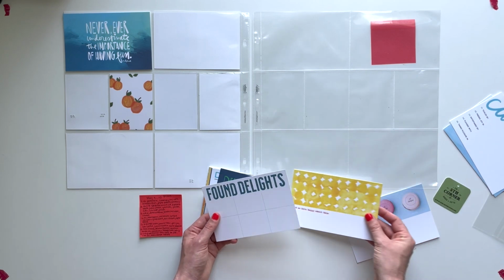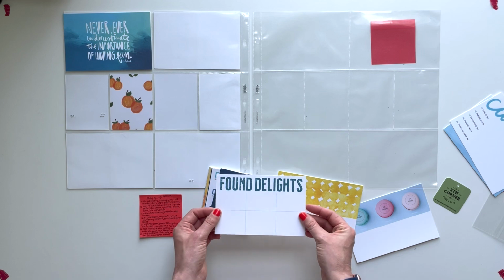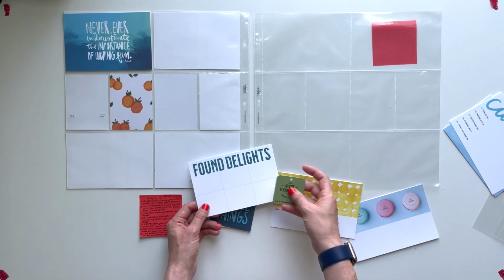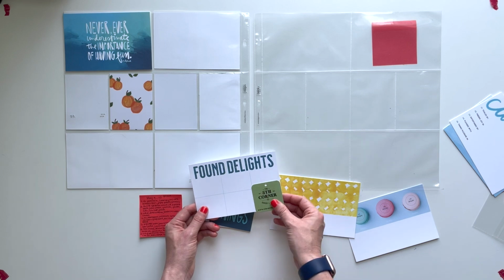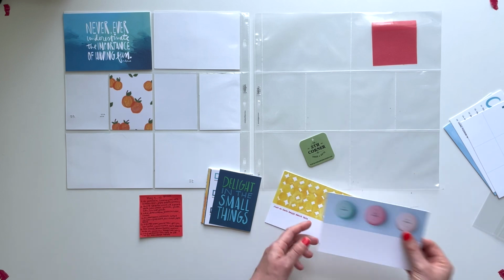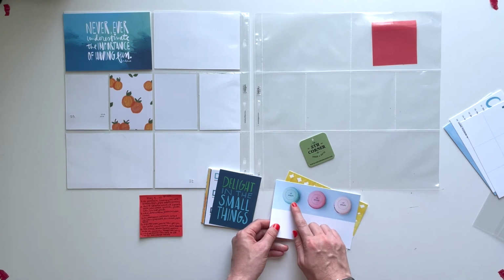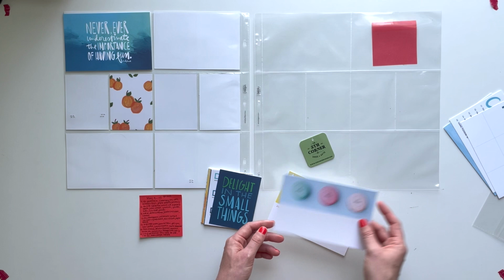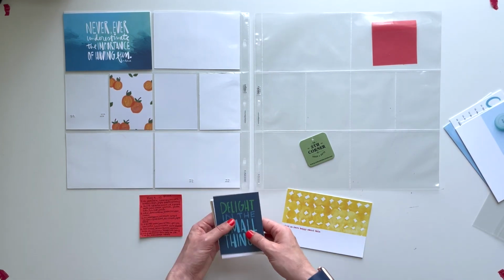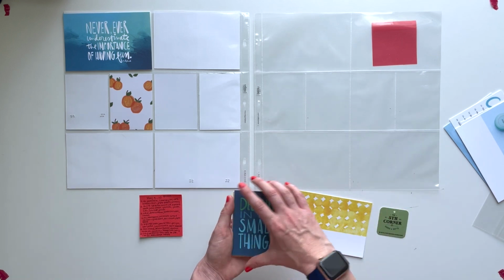That one's a maybe. This one I love, and I wish I had thought of it prior to this week, because if I had collected more things, these would have been really fun to crop down and put there, but it's not going to work for this week, so I'm going to put that to the side. I also think I'm not going to use this one because the macarons don't really fit this week. So this one's a maybe. That one I'm going to use for my title card, and now I'm going to go through the 3x4s.